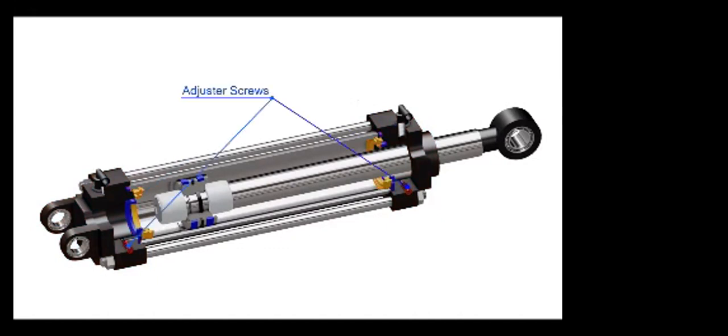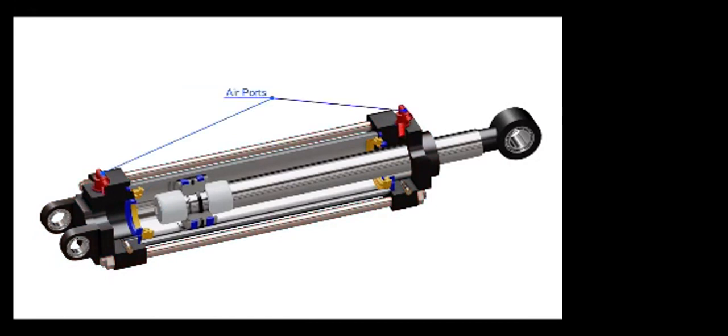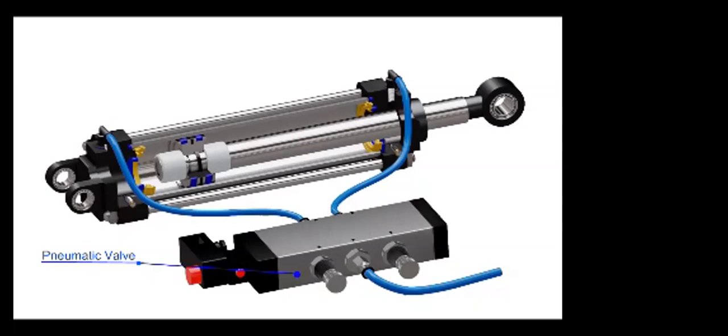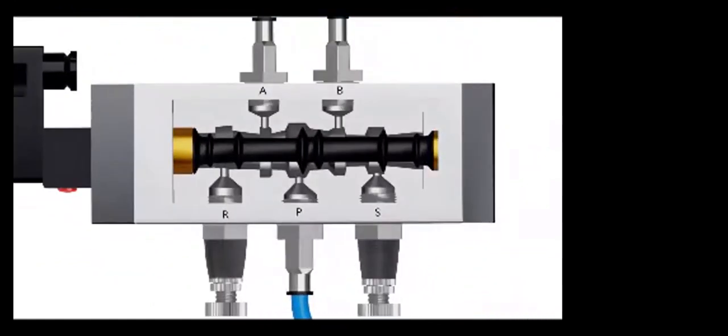Captive adjustable cushioning screws are installed on each end. These screws enable the user to adjust the optimum cushioning at the end of the stroke. This whole assembly is held together with tie rods. These rods also provide compressive and tensile strength to the actuator. Air ports are screwed to the ends through which compressed gas flows in and out. A pneumatic valve is connected to these air ports using pneumatic hoses. The valve shown here is a 5-port 4-way valve.